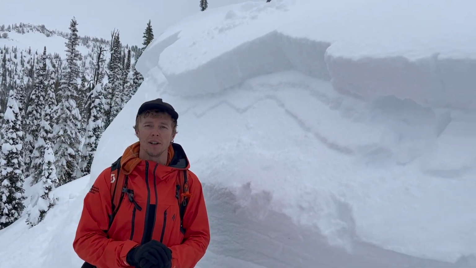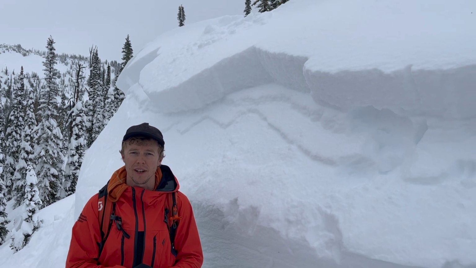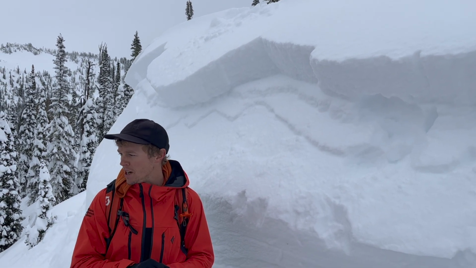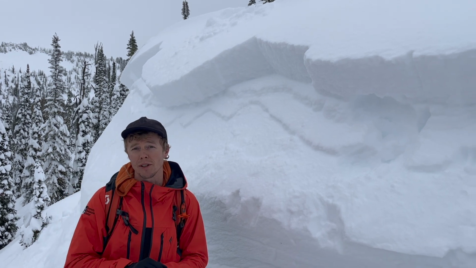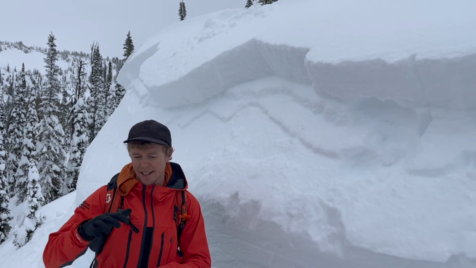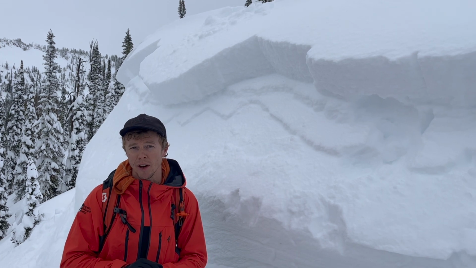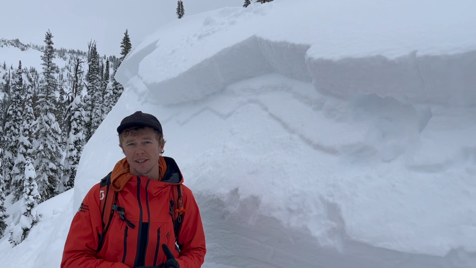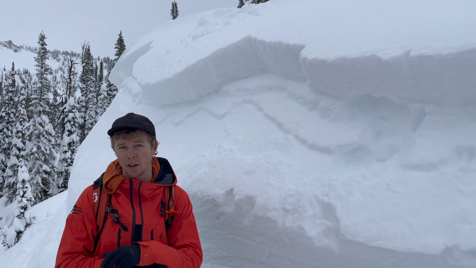Ben and I are up here on Copper Mountain on a northeast facing slope at about 8,200 feet. As we came in this morning, we noticed we had about a foot of new snow since the 5th of January. It's set up fairly heavy and we noticed there was some weak snow underneath. As we were coming in, we actually didn't see any obvious signs of instability, no cracking, no collapsing.